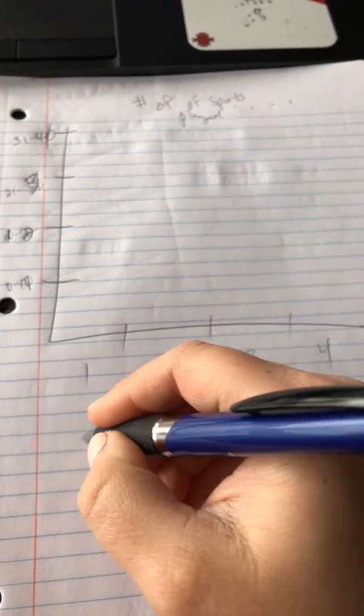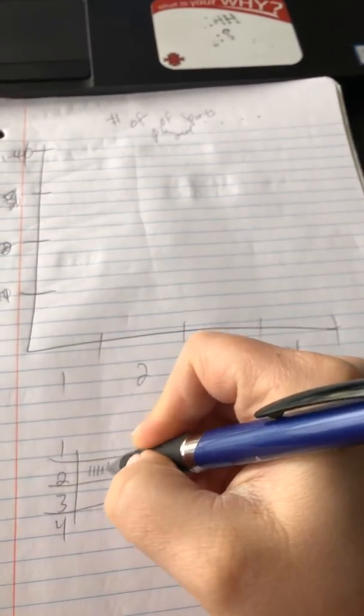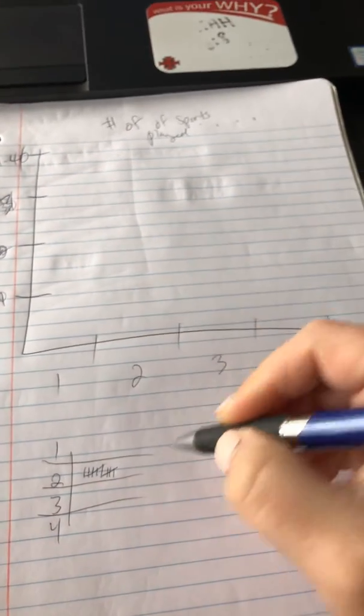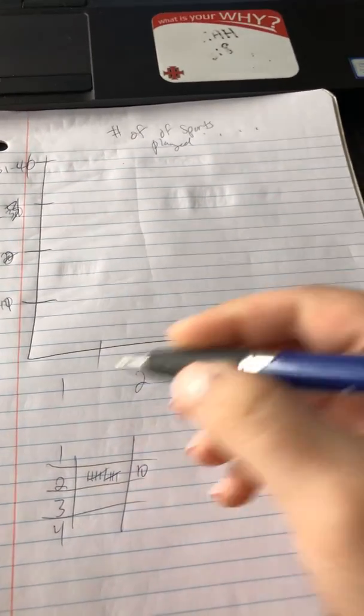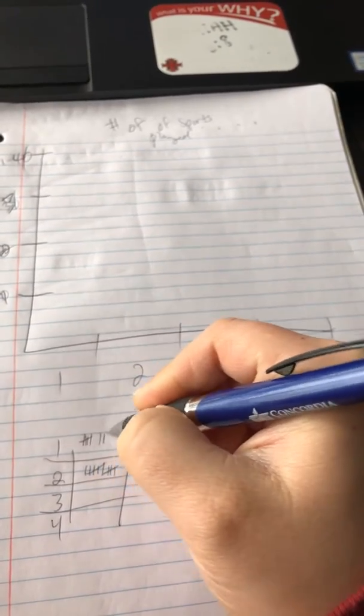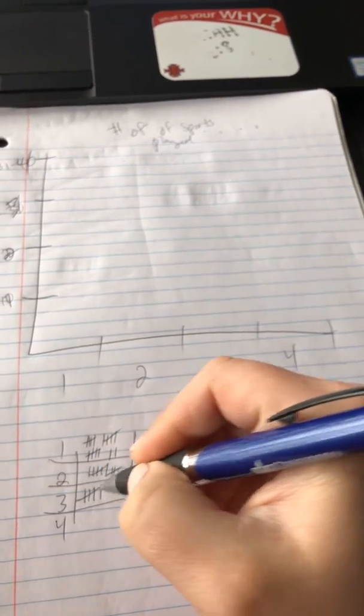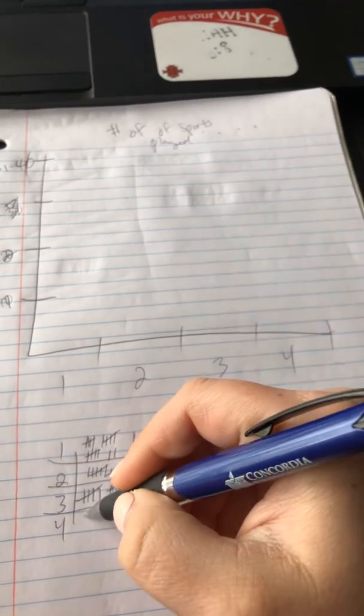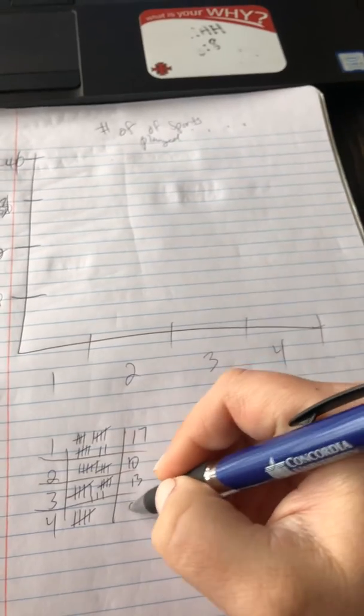Say for my frequency table, and I'm trying to do this through the camera, I had 10 people who played 2 sports, 17, 13, and I'll just do 5 here. I made this up; you used a random generator. Anyways, here's my frequency table.